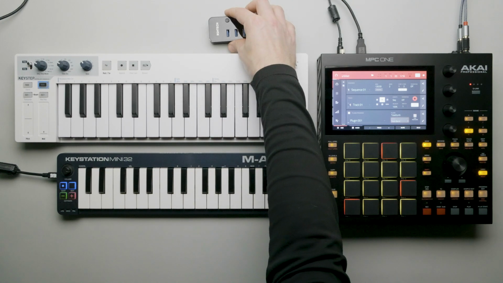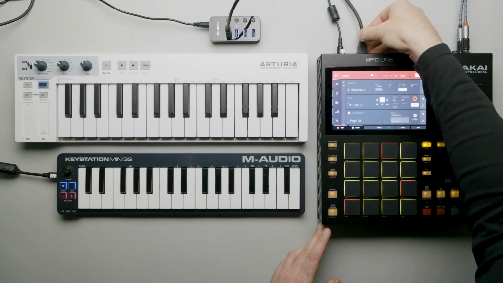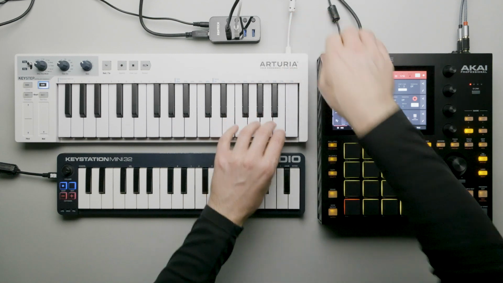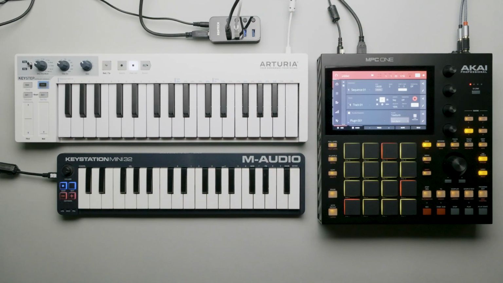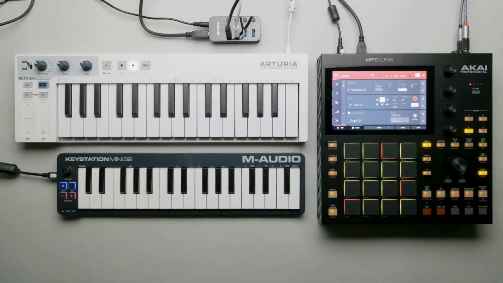Let's connect this RSH Tech powered hub to the USB-A port on the MPC. Then let's connect our MIDI keyboards to the hub. We can see that both keyboards are now powered and they are both sending MIDI to the current track. But we want to route each one to a different track as to not cause interference.